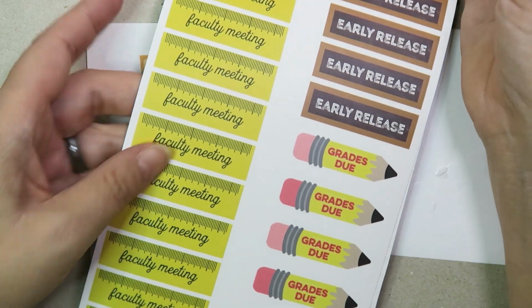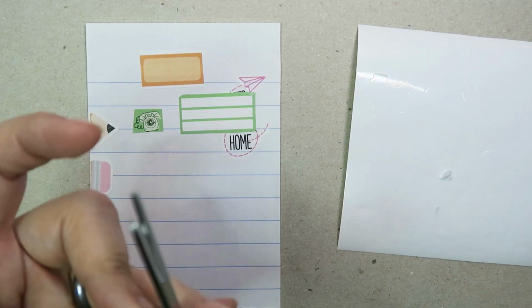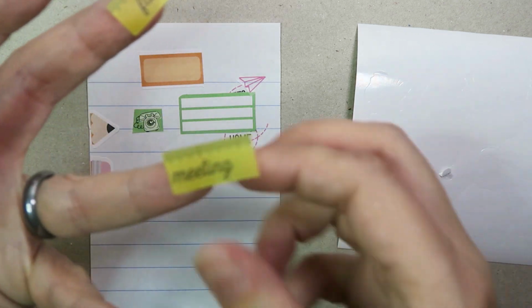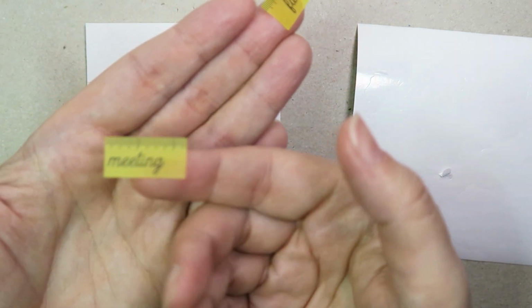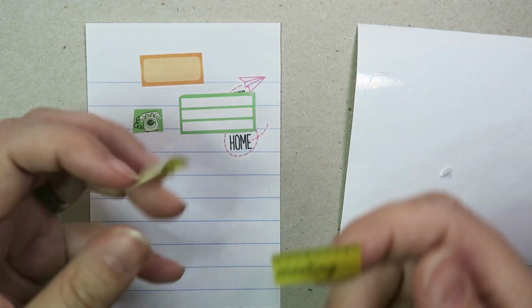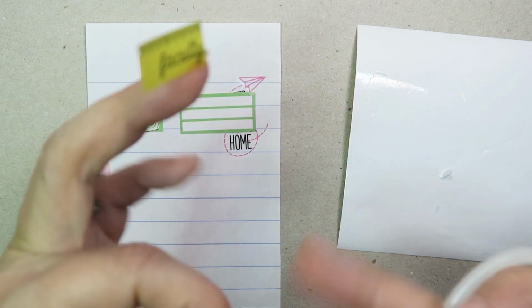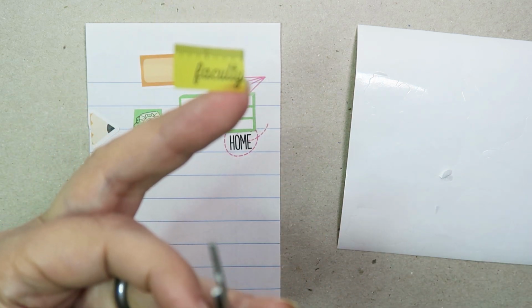Bin through these. So how could we use these? Faculty meeting. First of all, you cut it right down the middle. Now it's a meeting sticker. Meeting. The other thing that you can do is use it as a thin yellow and black washi. Cut off the text altogether.